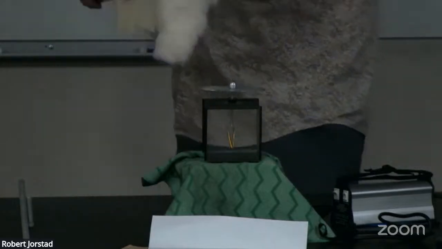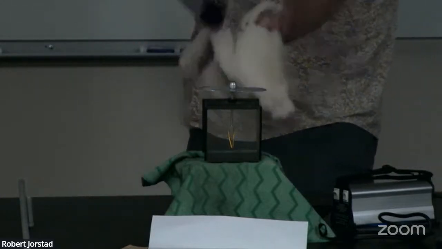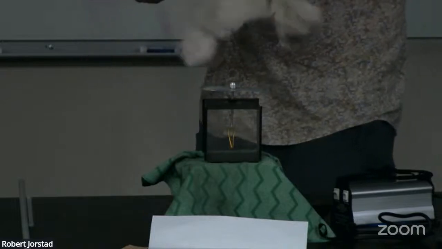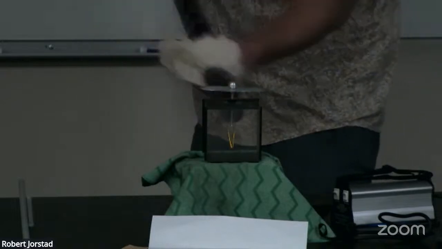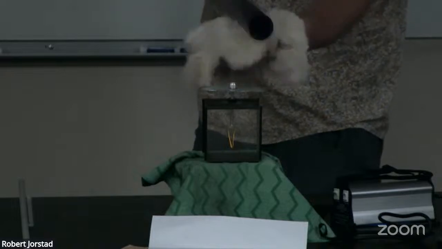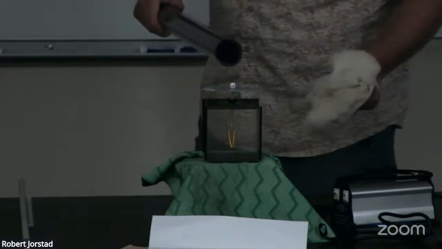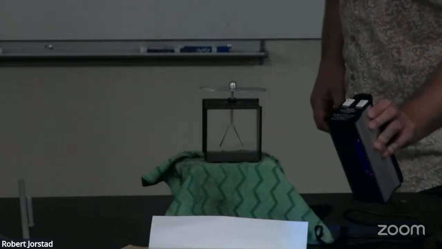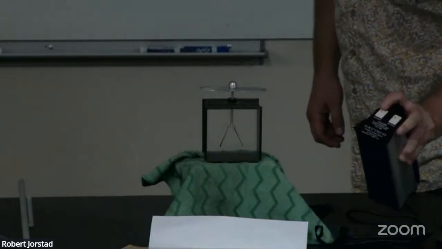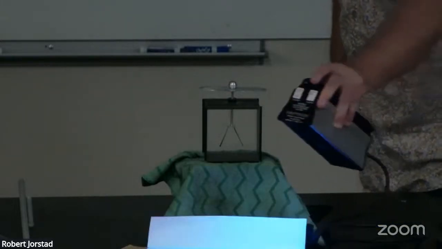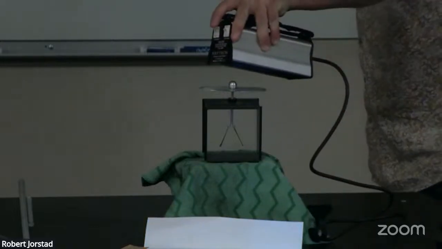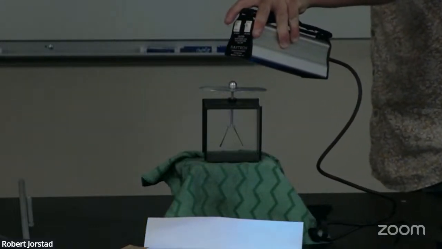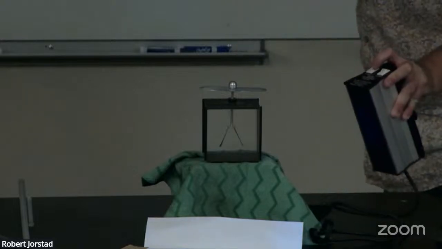This is again with the plastic. So, okay, trying to repeat this. The electroscope is now negatively charged. You can see the leaves are spread out there a little bit. And now I'm going to come in here with long wave. Long wave. The leaves of the electroscope do not collapse.